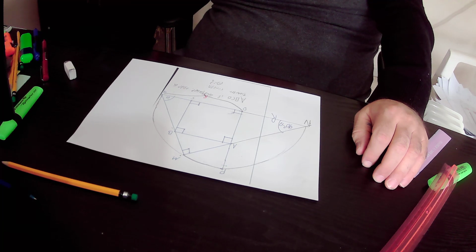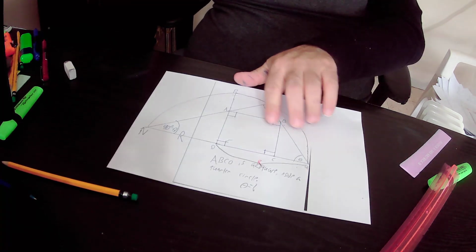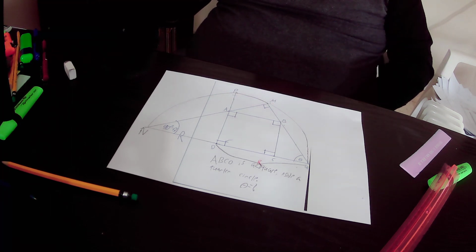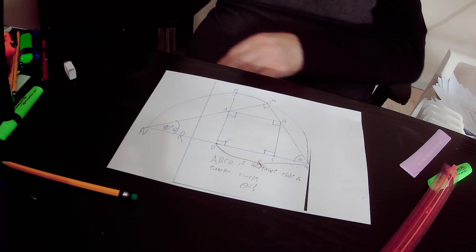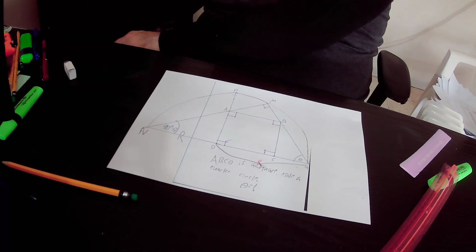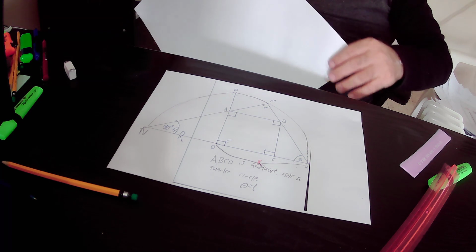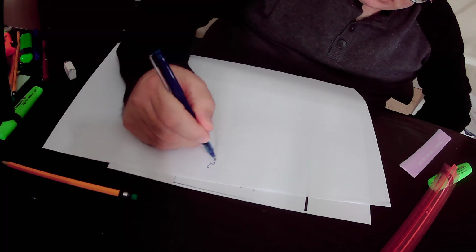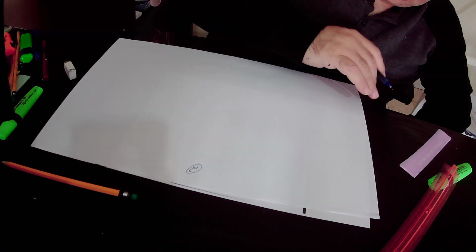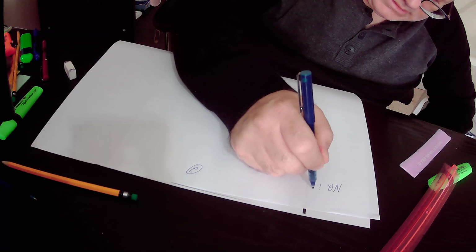Because we have already found out that NQ is the diameter of the semicircle, NQ must be a straight line. As a diameter, it must be a straight line. You can write down that NQ is a straight line.